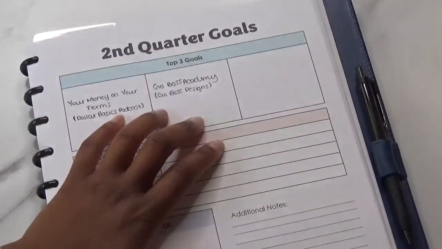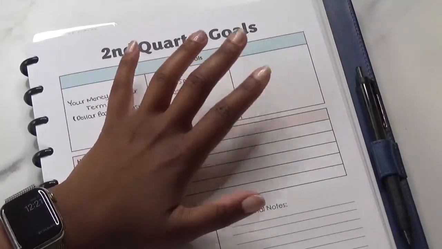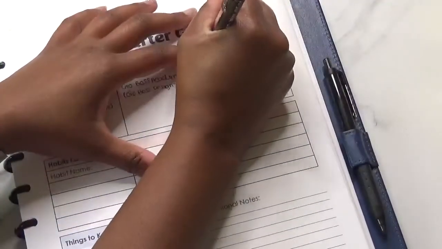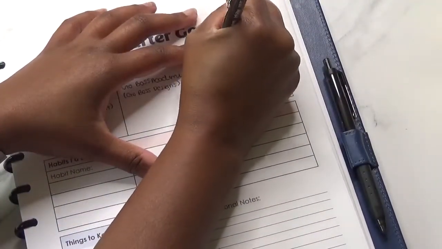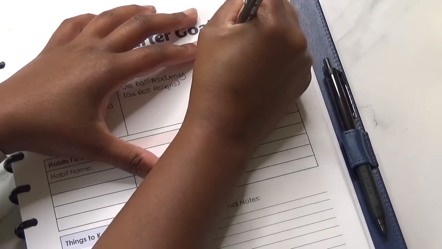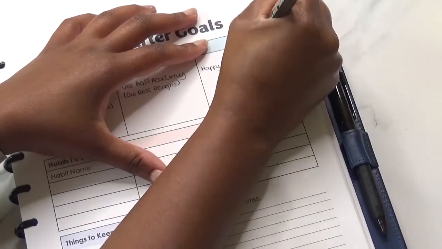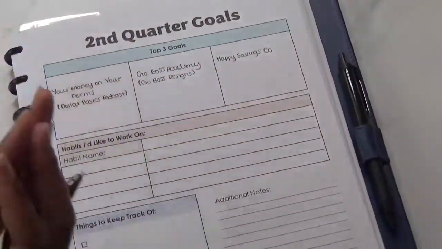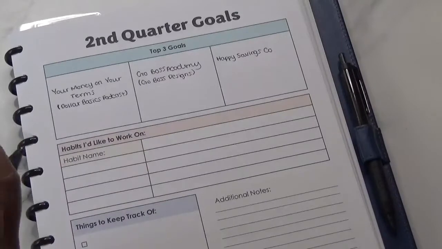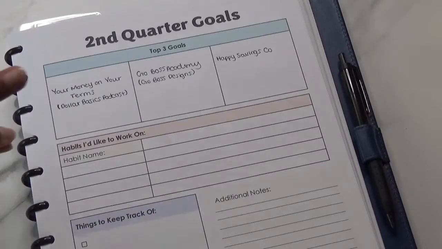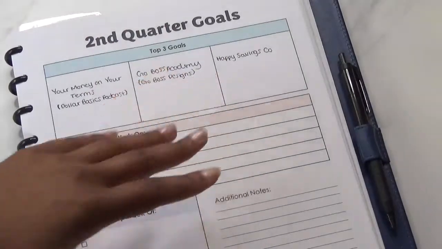So that is my secondary goal. And then my third goal, my tertiary goal, is my business Happy Savings Co. And Happy Savings Co. was a part of Your Money on Your Terms when I was under a different brand. During Q1 of this year, I decided to split my original brand out into 2 separate areas. So I have Your Money on Your Terms, which is a lot more focused, and it's all about living financially free and achieving results. And then Happy Savings Co.